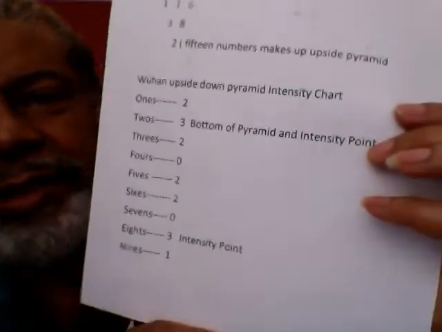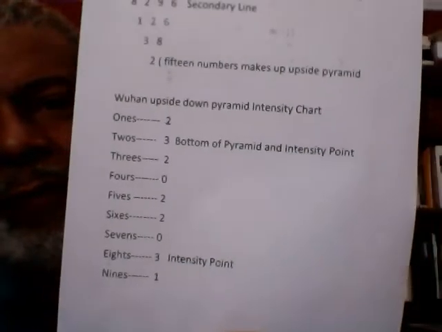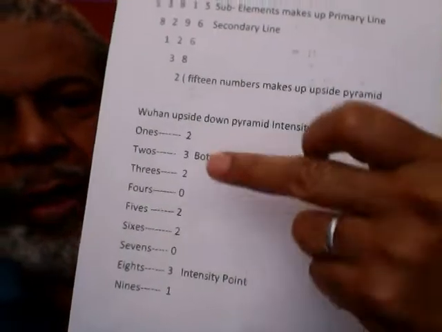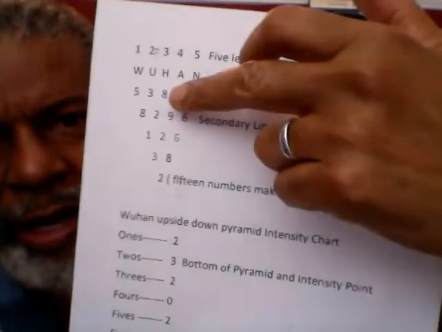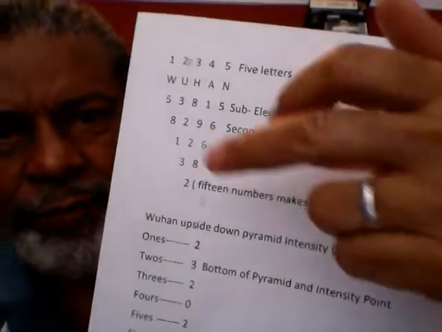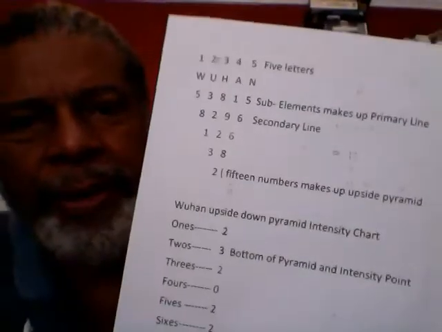So, in my chart on Wuhan, in the analysis, here, let me pull it up again so you guys can see. Here's the intensity chart. You can see that there are 3 eights and there are 3 twos. When I analyze the upside down pyramid, there are 15 letters, 15 numbers in the upside down pyramid. And because it's upside down, it's in the challenging or negative aspects.